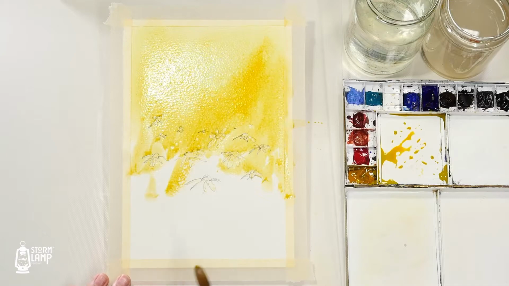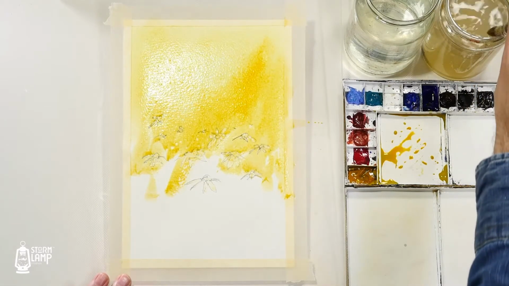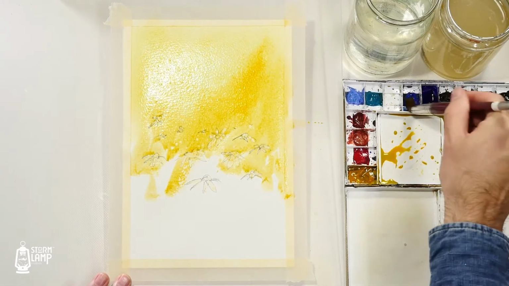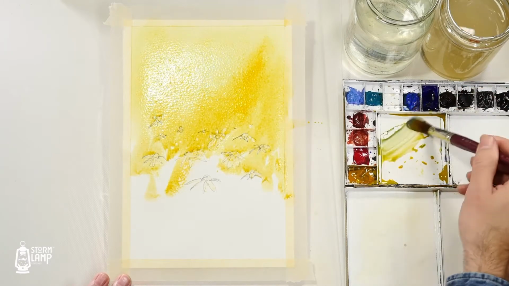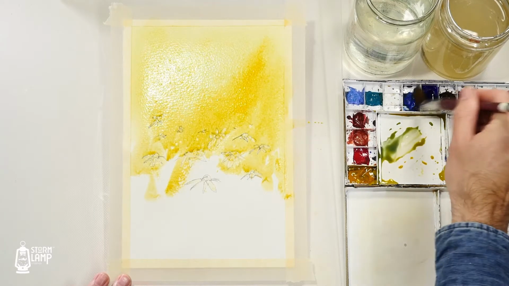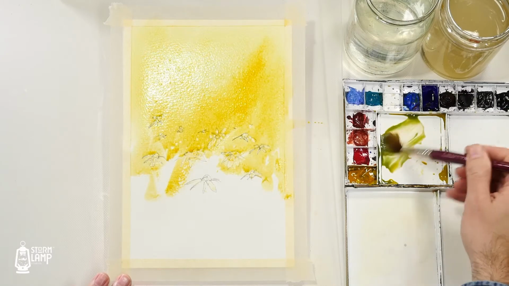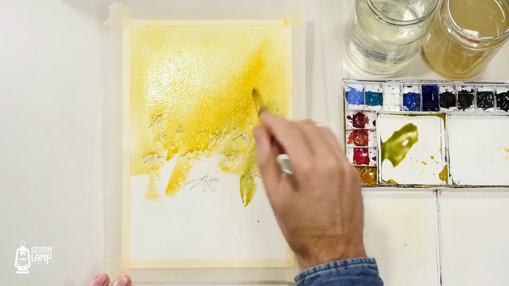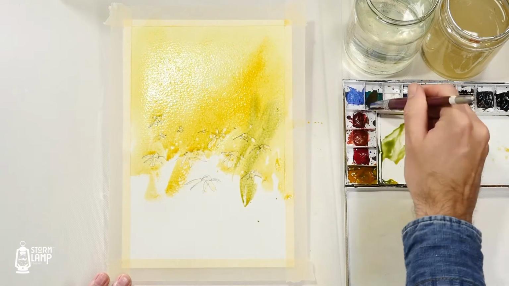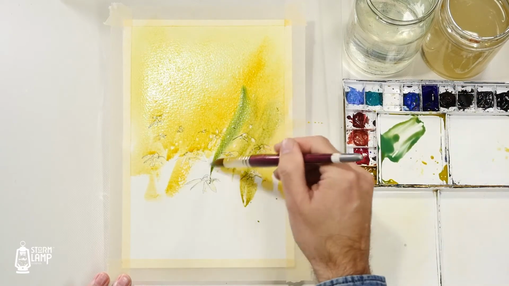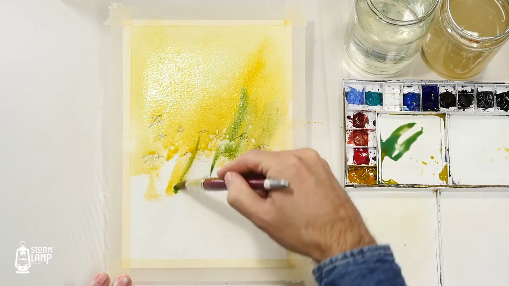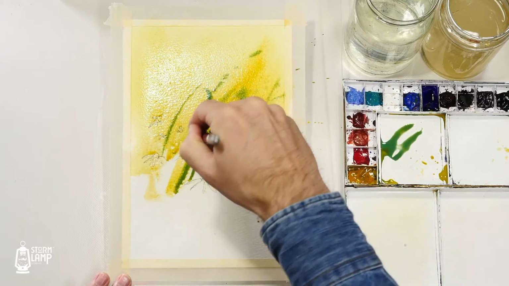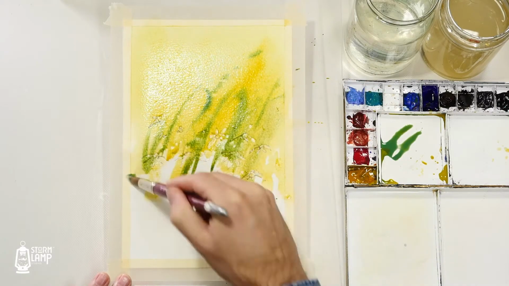So while that's still wet, what I'm going to do is put a bit of blue into that, a bit of cobalt, and I want to keep it light up here. Let me put a wee bit of turquoise in there, see how that does. And I want this to look a bit kind of random, so I'm just kind of throwing the paint on here.